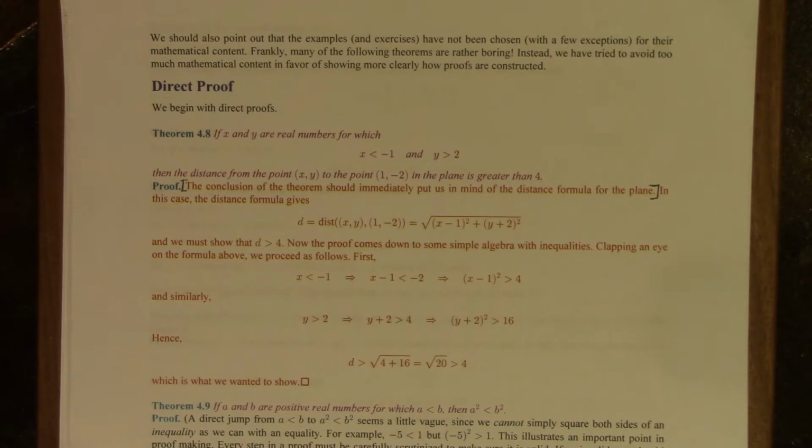Before I start, though, I want to point out that the examples and exercises in the book haven't exactly been chosen, with a few exceptions, for their important mathematical content. Some of the theorems are, well, I guess to be blunt, a little boring. But the point is not the content of the theorems, except in a couple of cases. It is more the construction of the proofs.